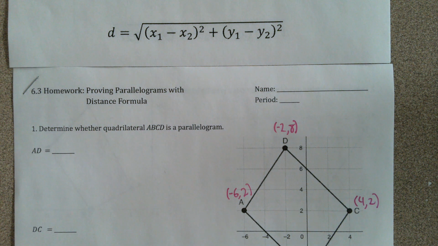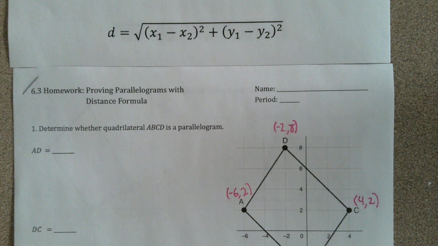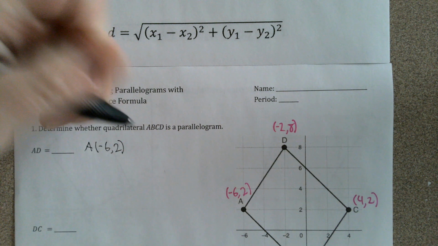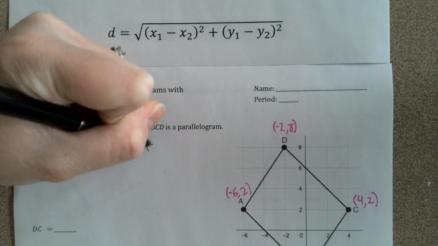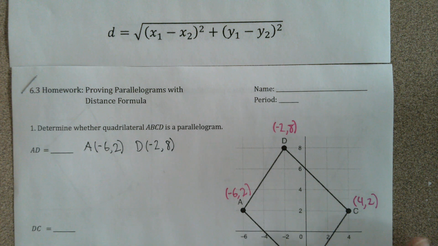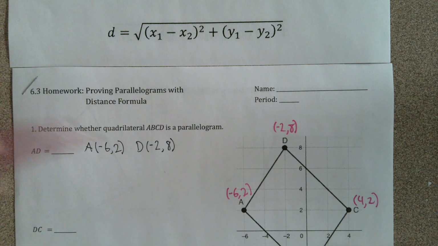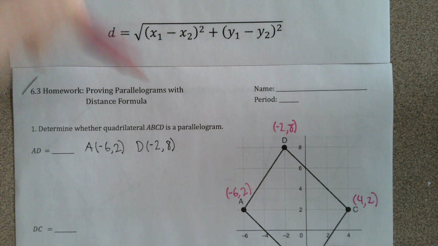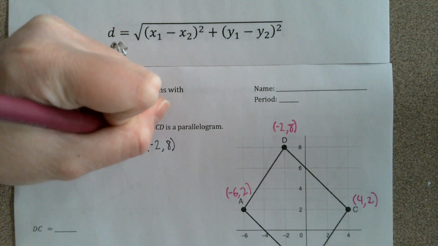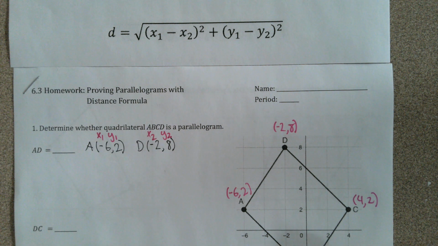And I need AD. So I'm using points A and D. I'm going to write those down. A is -6, 2. And D is -2, 8. Make sure you write your points down correctly. Obviously, if you write down the wrong numbers, you're going to mess up your whole problem. Next, we label our points because we need to figure out which ones are the x's and which ones are the y's and where they go. So, do it like this. x1, y1, x2, y2. Then we plug these into the formula.